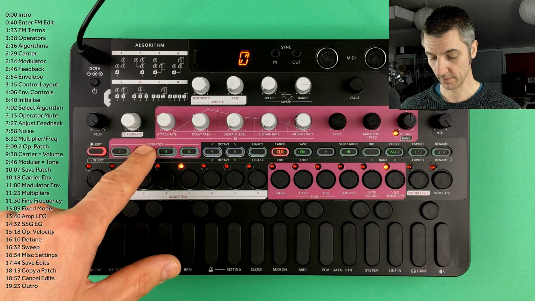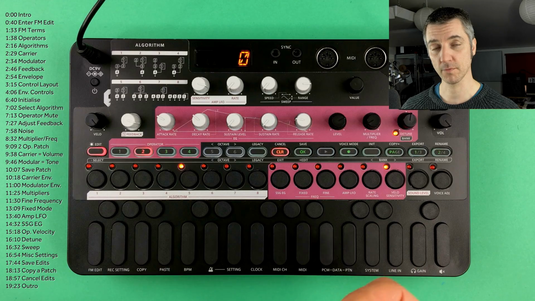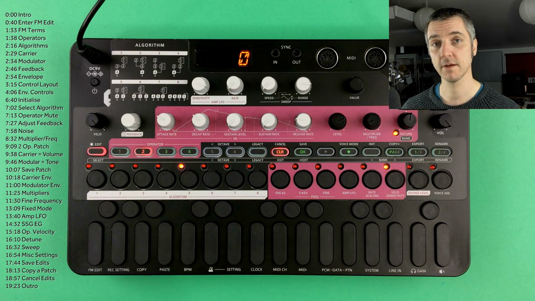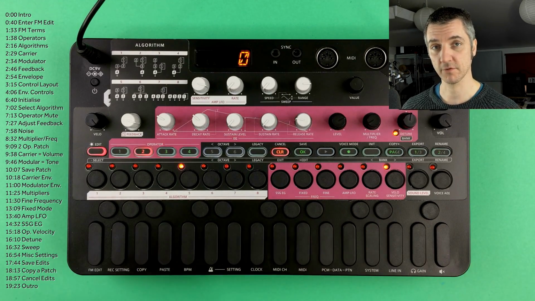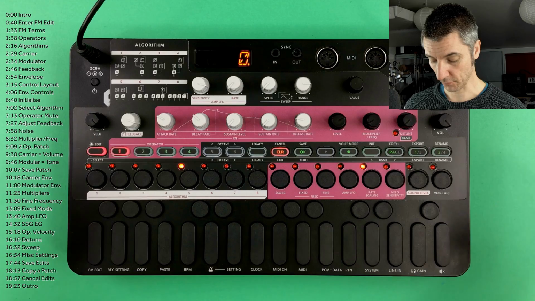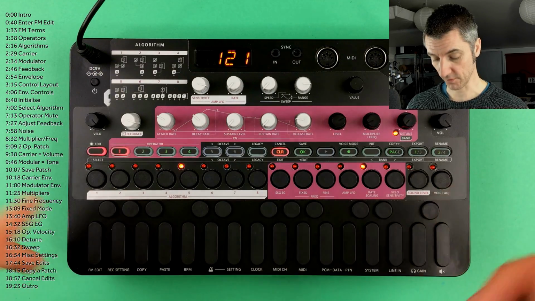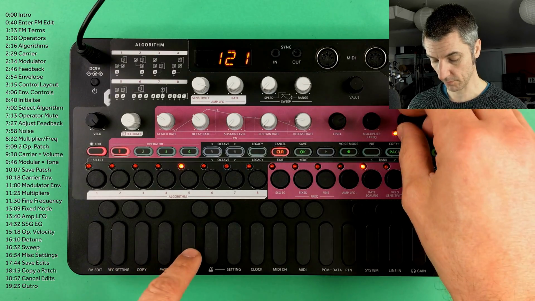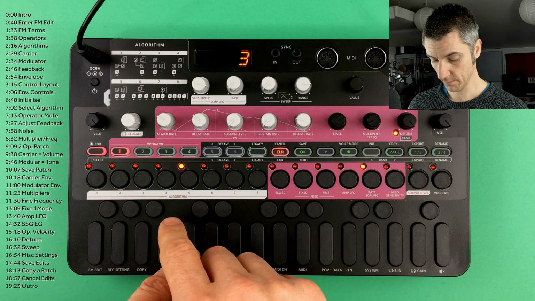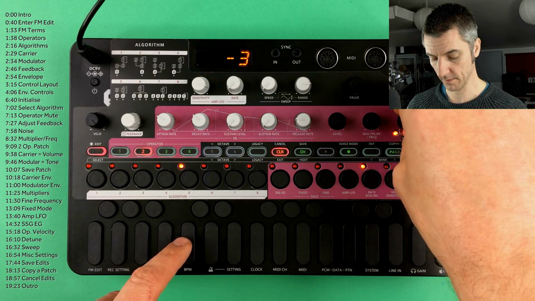Again, if we were to set operator 2, our carrier, to be velocity sensitive, that would change the volume depending on how hard we play our keys, and we can mix and match and have as much on each operator as we want. Just going back to what we were talking about detuning earlier on, if we detune these two operators away from each other, we're going to get a bit of movement in our sound. So can you hear that subtly starting to kick in if I turn this the other way?